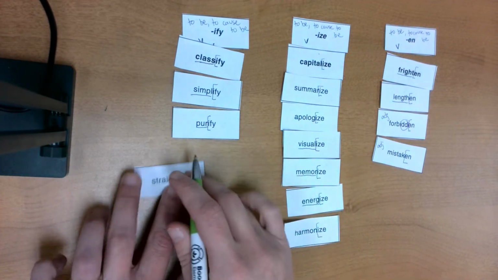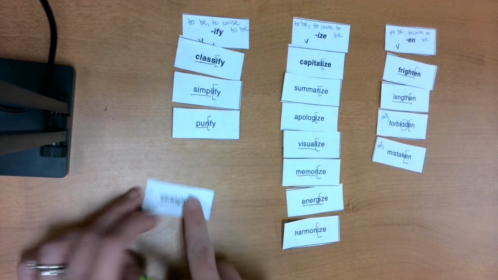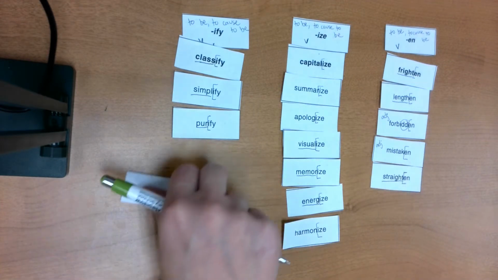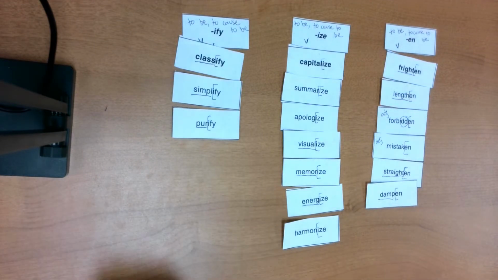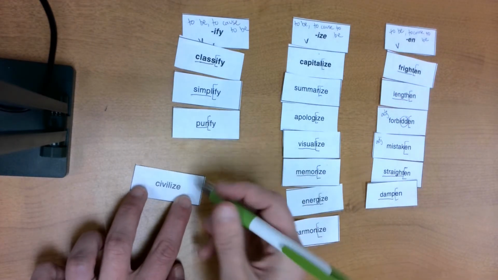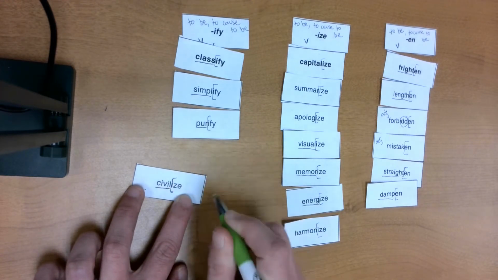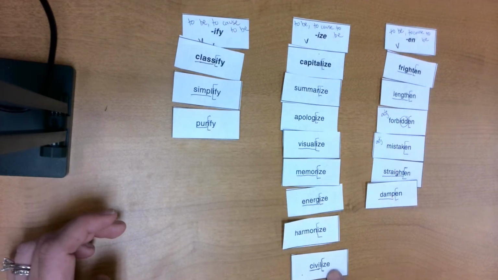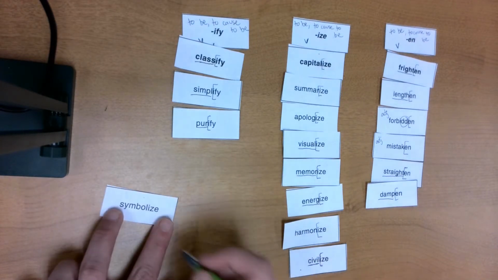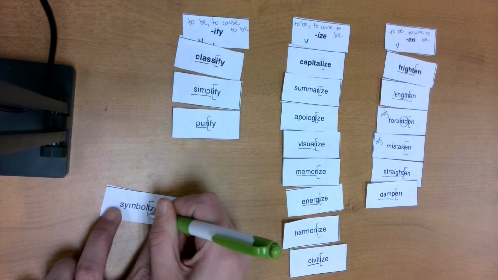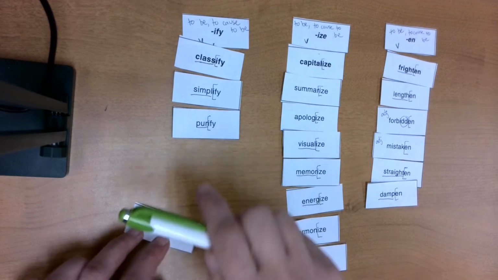Straighten, to cause it to be straight. Base word, no spelling change on that. Dampen, to cause it to be damp. No spelling change on that. Civilize, to cause us to be more civil. No spelling change on that. Symbolize, to cause a symbol to stand for something, to symbolize.